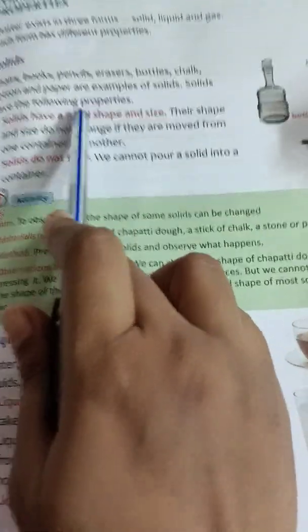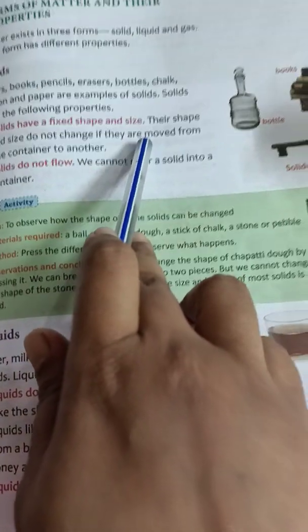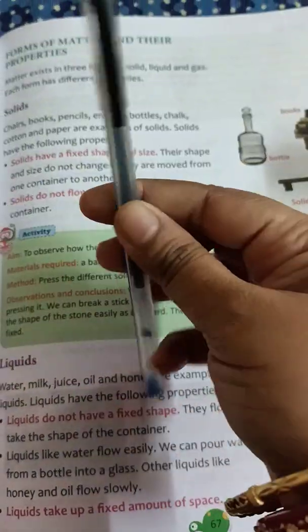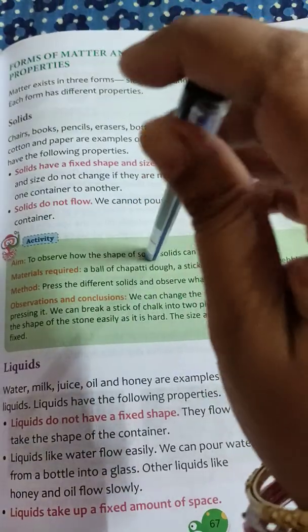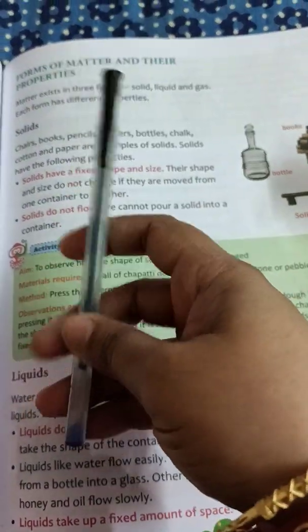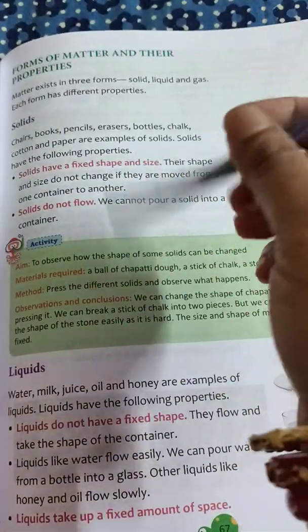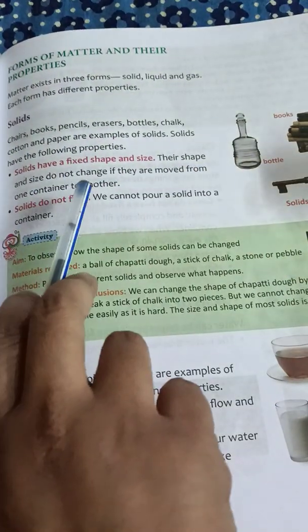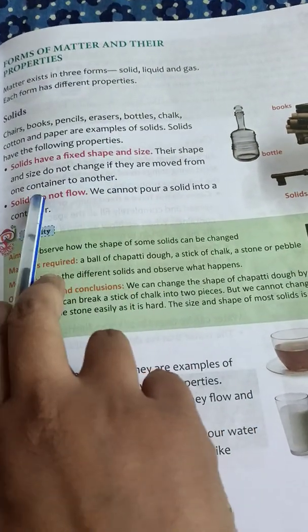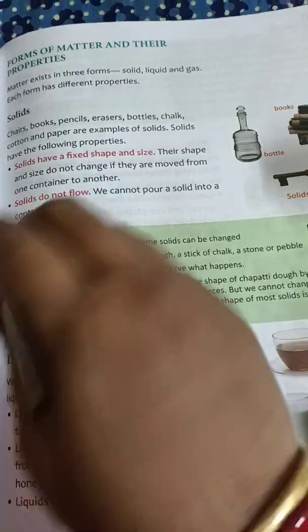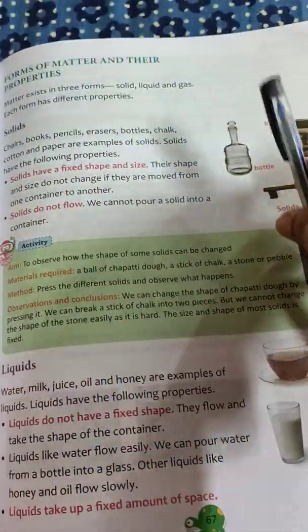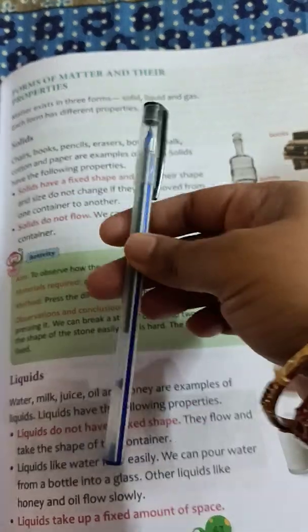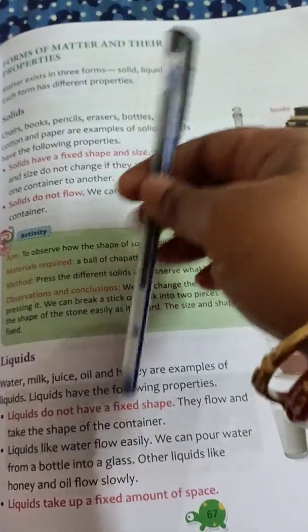Solids have the following properties. What are the properties of solids? Solids have a fixed shape and size. As I told you, it has a fixed shape. This is the shape of a pen. And also size. Their shape and size do not change if they are moved from one container to another. If I keep this pen here or somewhere else, the shape of this pen won't change.